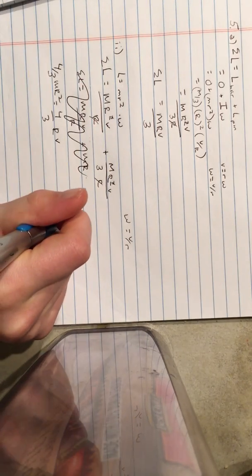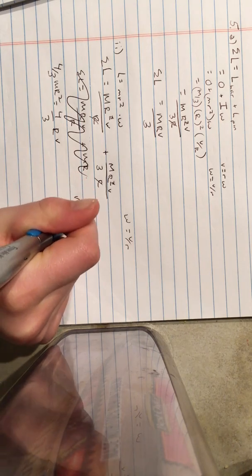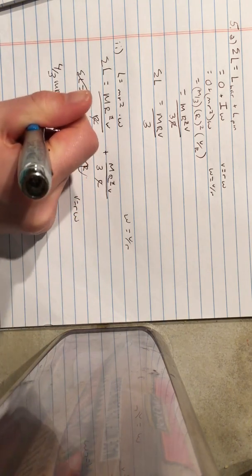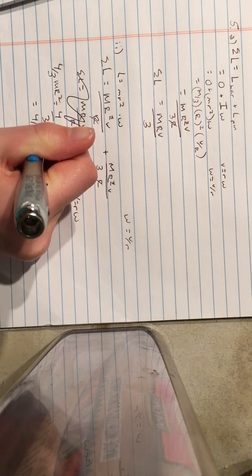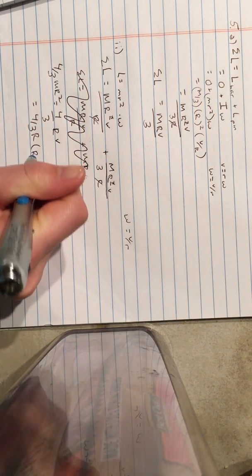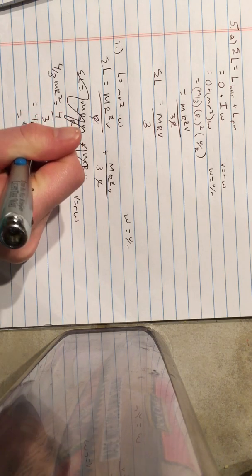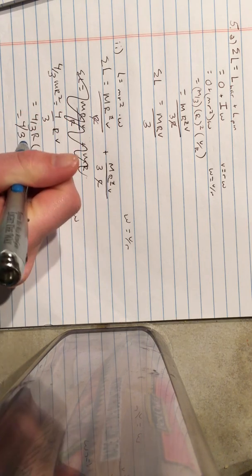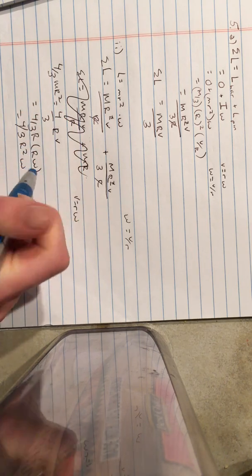And so now we can put in that velocity is equal to the radius times angular velocity, and then substitute in r, r squared times omega. So it worked.